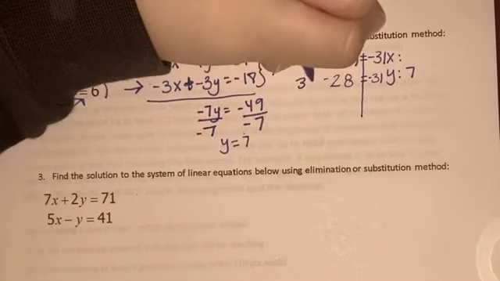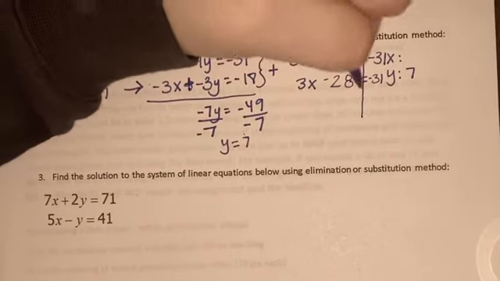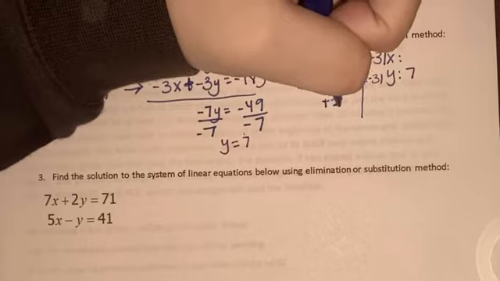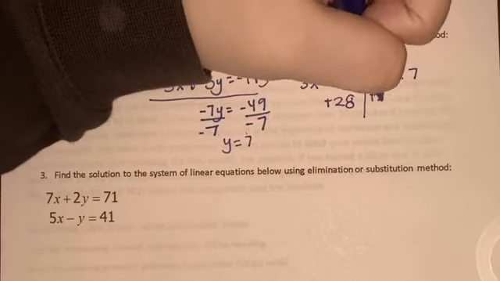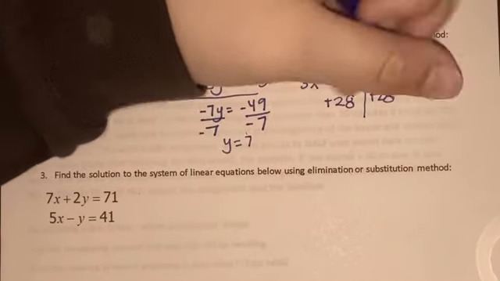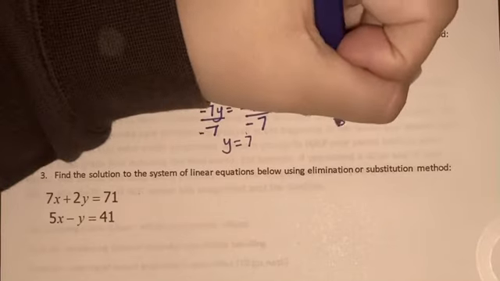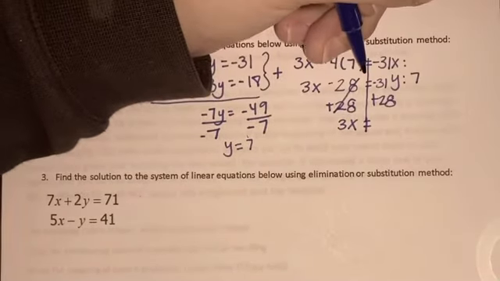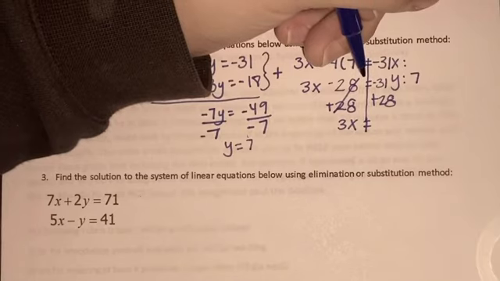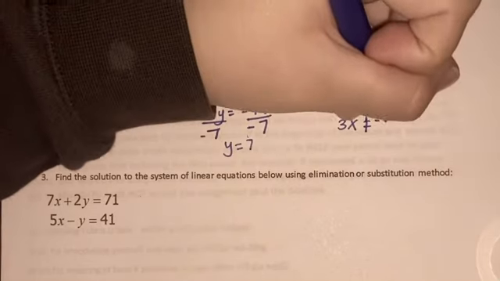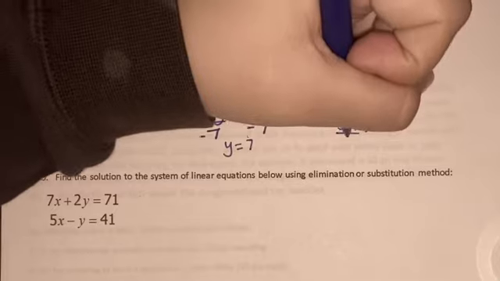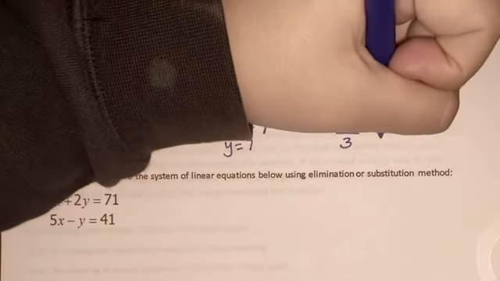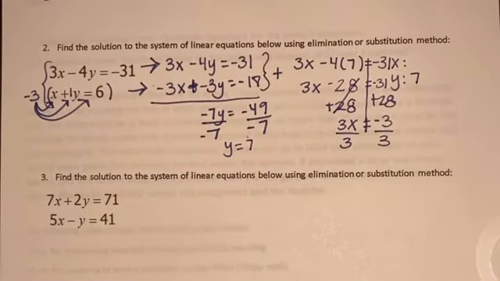Bring down 3x. Now here we're trying to get this variable alone. So we're going to add 28 to this side. Now 28 and 28 cancel out. So you're left with 3x equals, and then you do negative 31 plus 28 equals negative 3. So then to get variable x, we're going to divide.